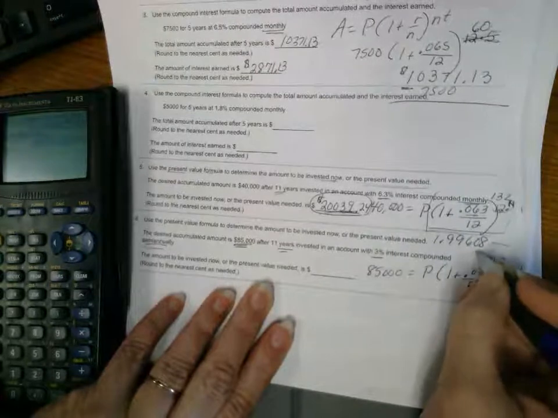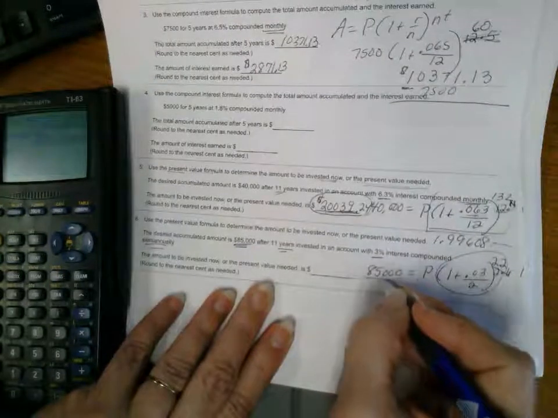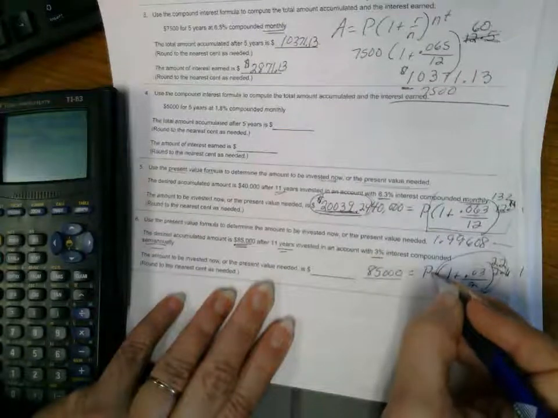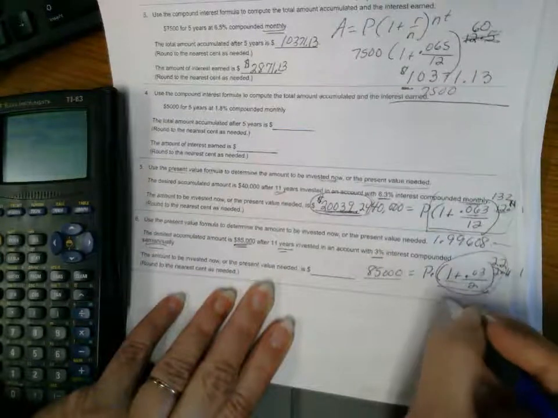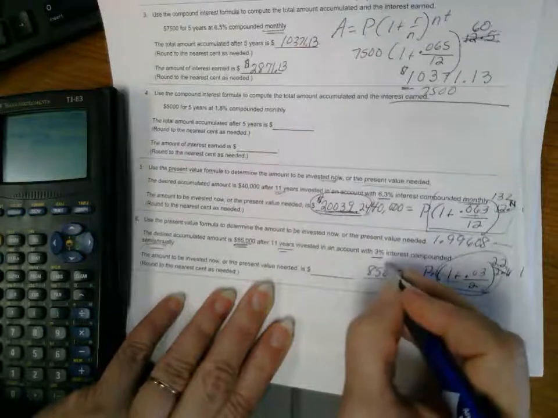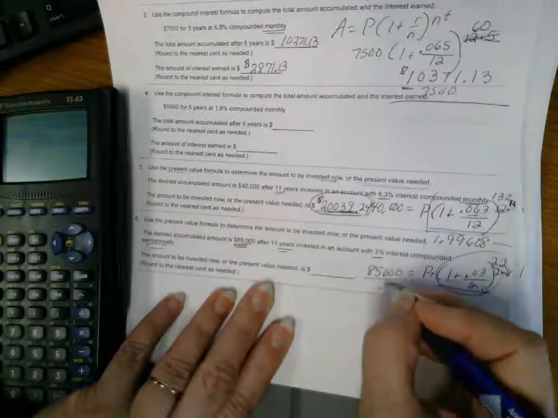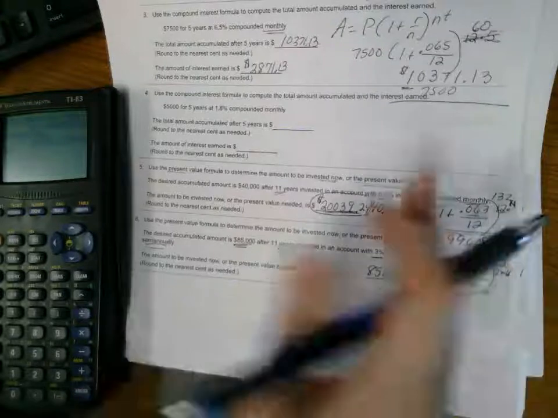So we're going to figure out what this number is, and then it's going to be 85,000 because we have to divide to solve. You know, that's multiplied. So whatever we get here, you divide it on this side to cancel it. So it's 85,000 divided by all of this calculation.